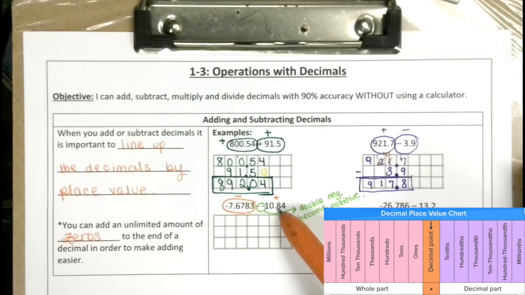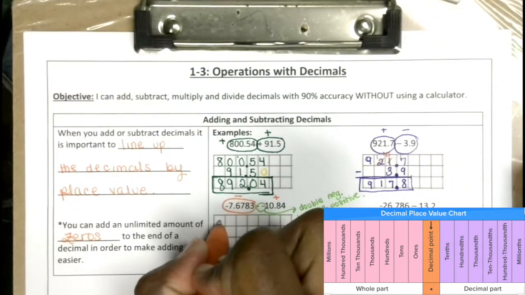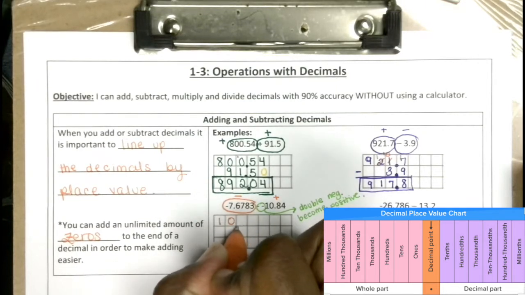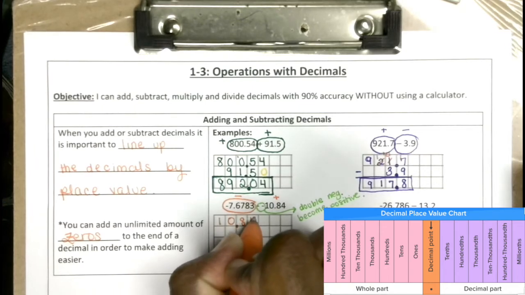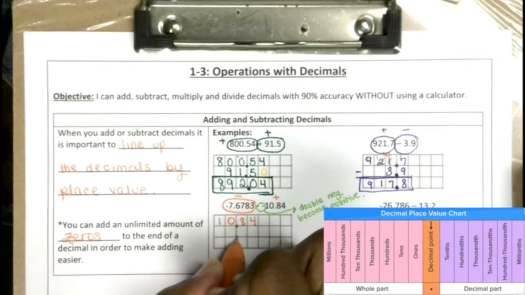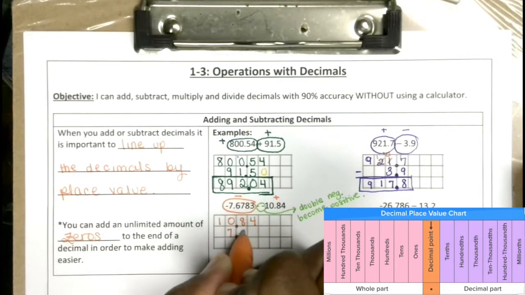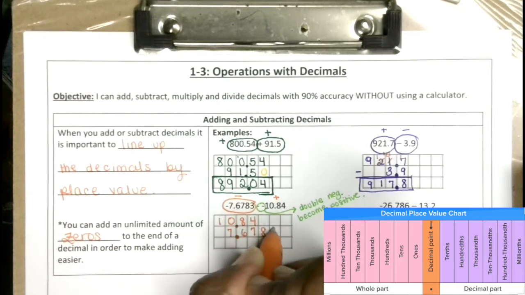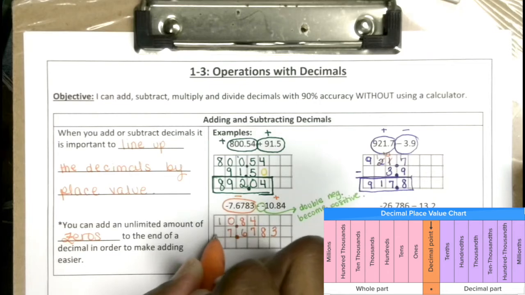I'll begin by writing the larger of the two numbers down first. So the larger number is 10 and 84 hundredths. Again, I'm placing each number in a box, and the grid is assisting me in lining up my decimal places. Then I'm going to write the next number immediately below the first one, making sure to line up the decimal points so that my numbers are lined up in the correct place value locations as well.